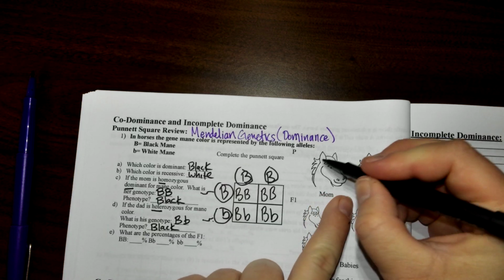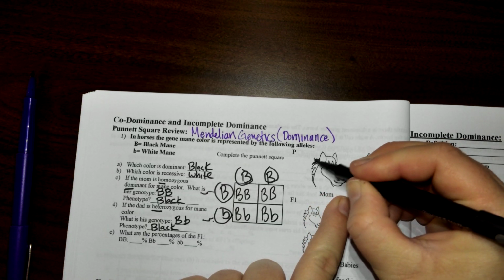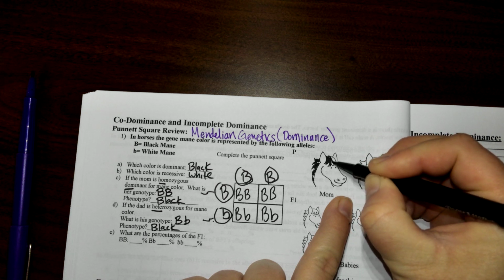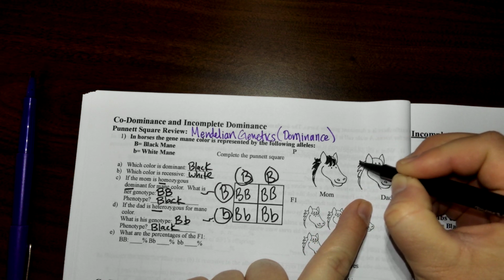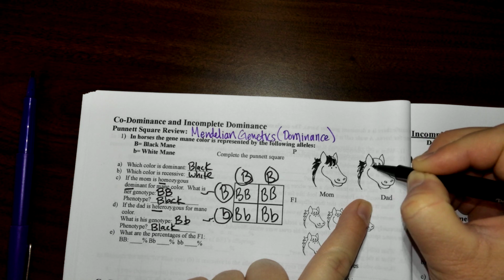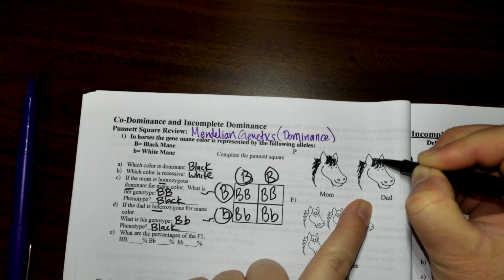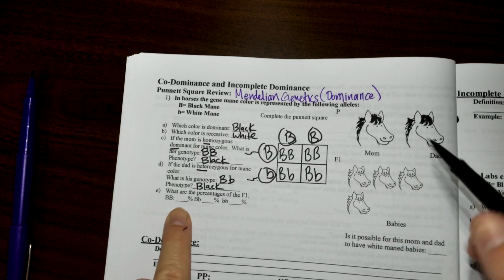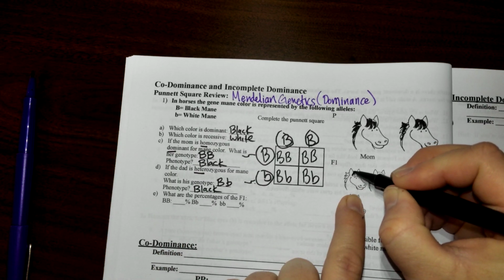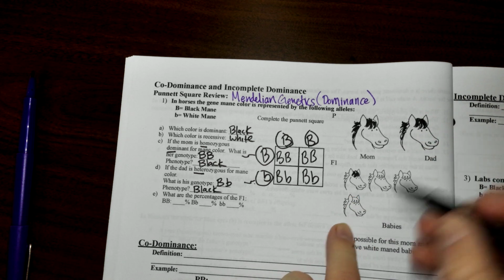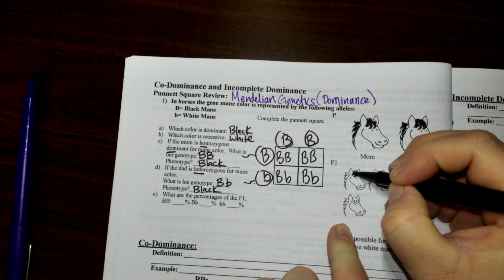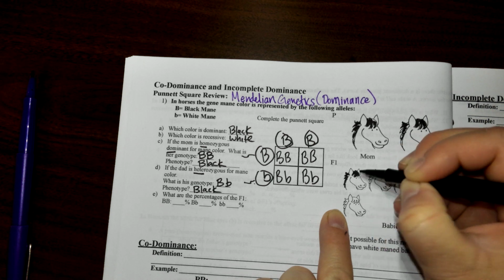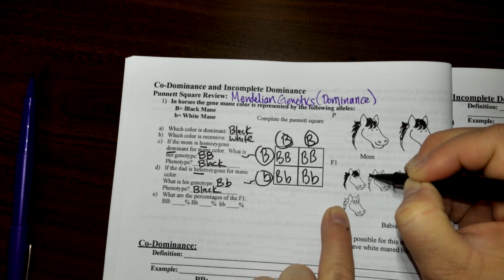And you can see here, we know that the dad's and mom's mane is all black. Okay, so you can color that in. And this is the phenotype that we're coloring in. Now usually these four would be next to each other. I guess the margins got changed. Sorry that the last baby horse of the four is on the wrong line.